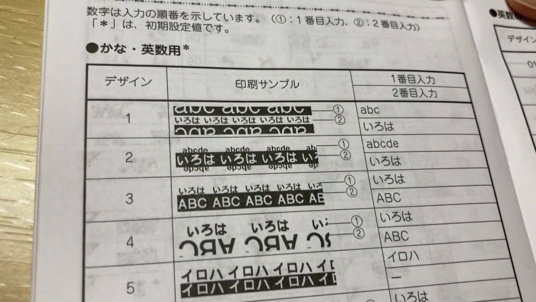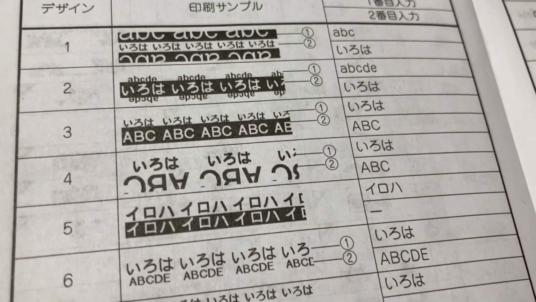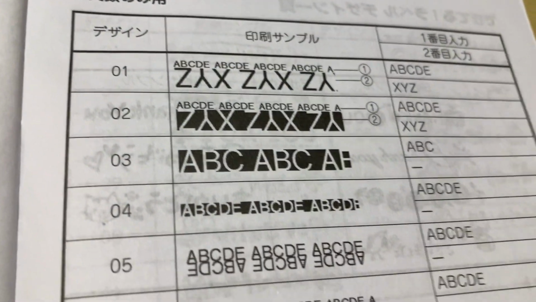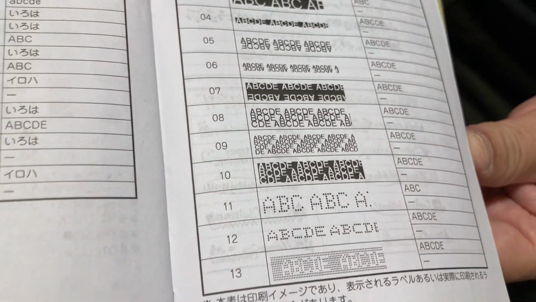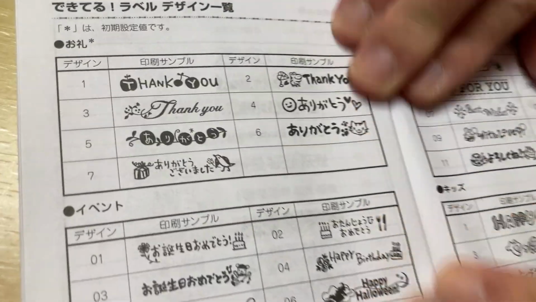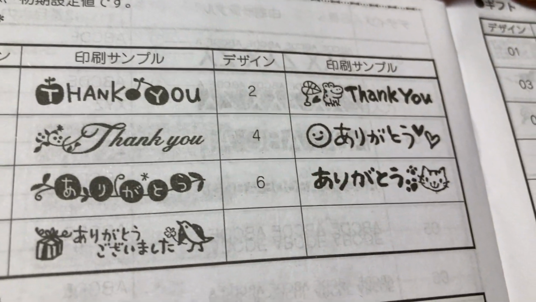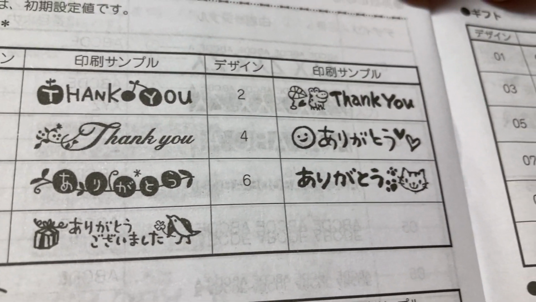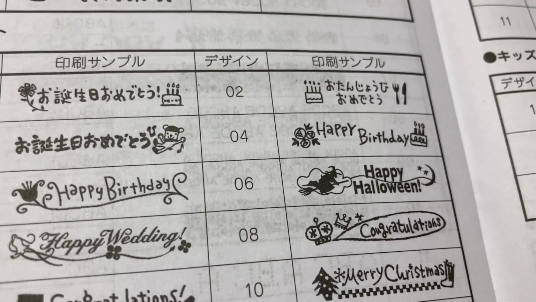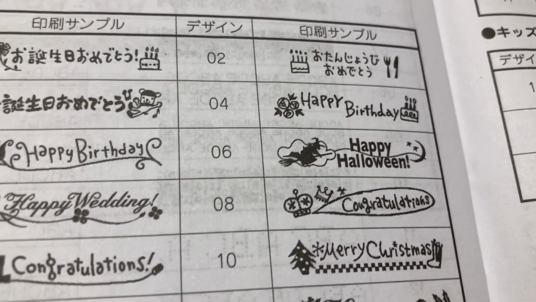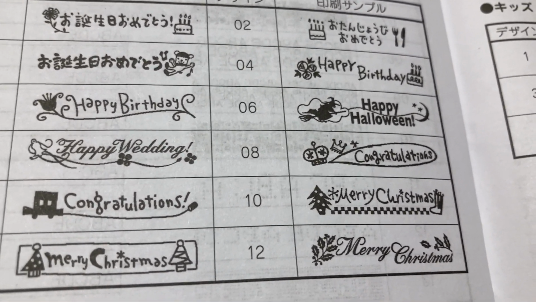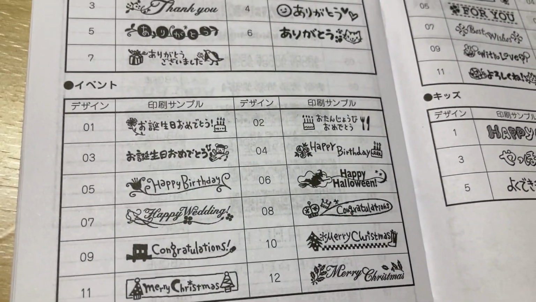Ayan, guys. O, ayan din. Ayan, guys, meron pang ganyan, thank you. Ayan, ibang design ng thank you. Ayan, may birthday din, happy birthday, happy wedding, congratulations, happy Halloween, Merry Christmas. Ayan, congratulations, ganyan. Pwede mo rin gawa ng design.